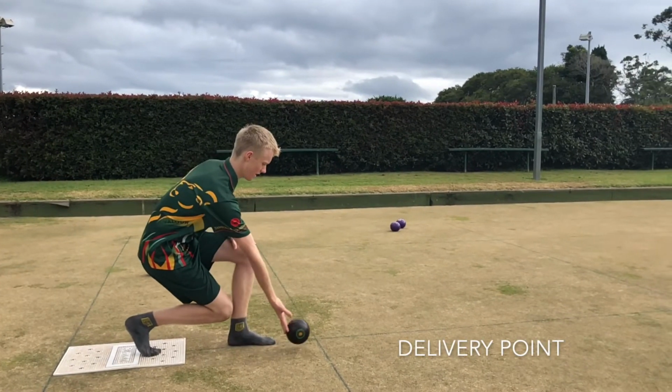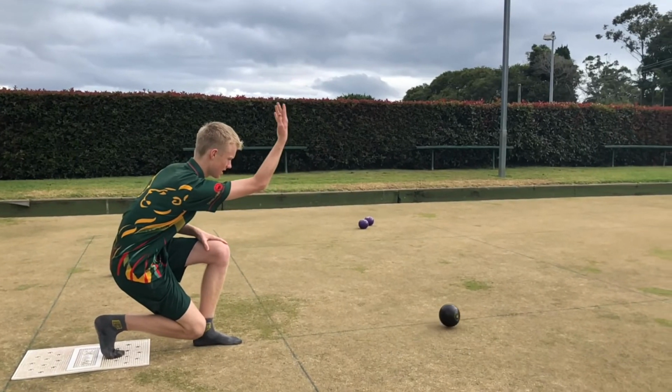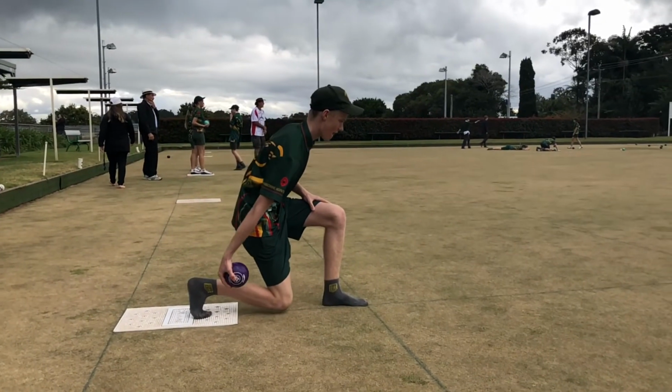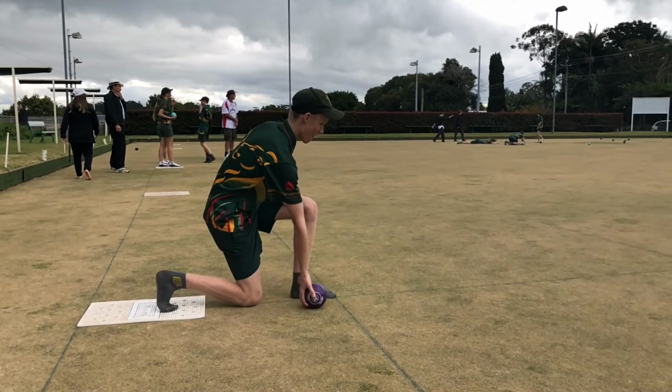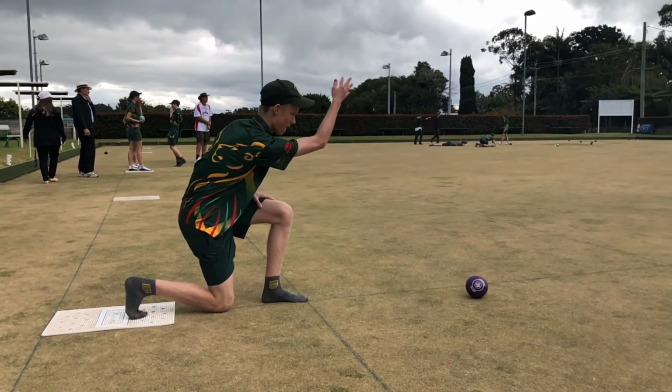Delivery point. In this shot, when the ball leaves my hand it is some 10 centimeters from the floor, resulting in a bouncing ball that will not lean towards the bias in the same way as a smooth delivery would. In this shot, my hand is scraping the ground at the point of delivery, resulting in a skewed and wonky delivery.